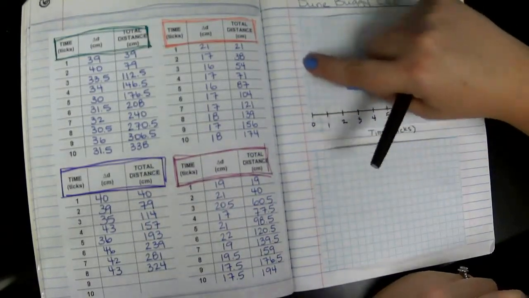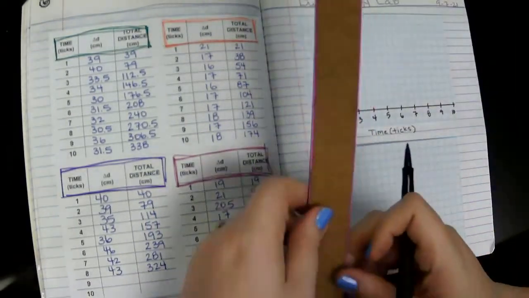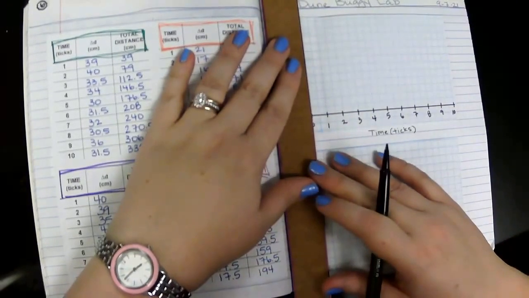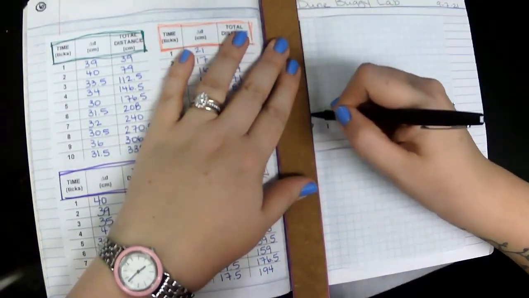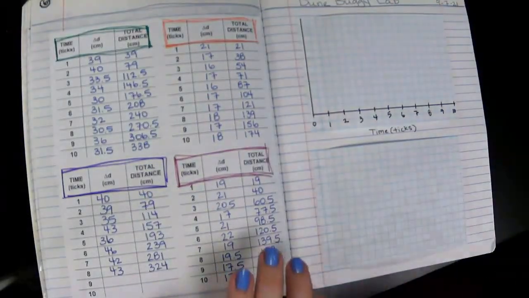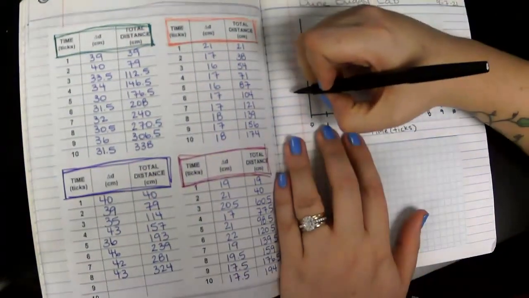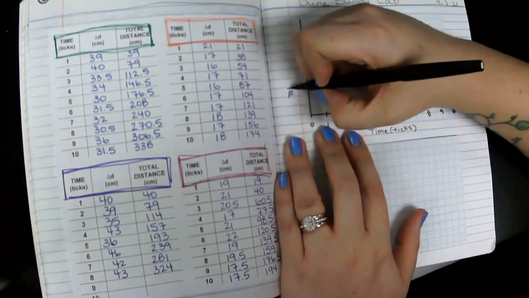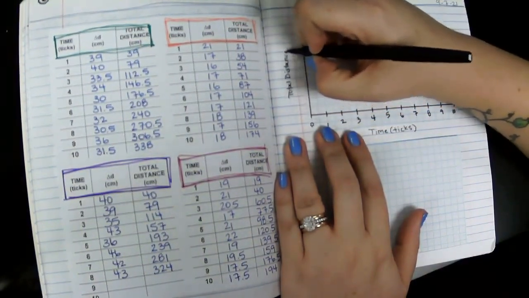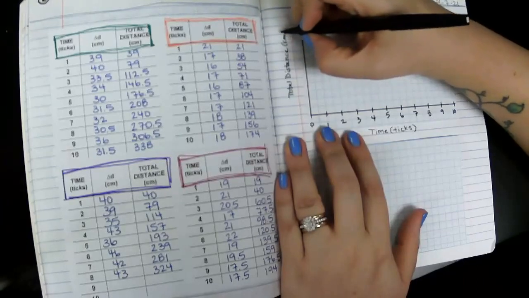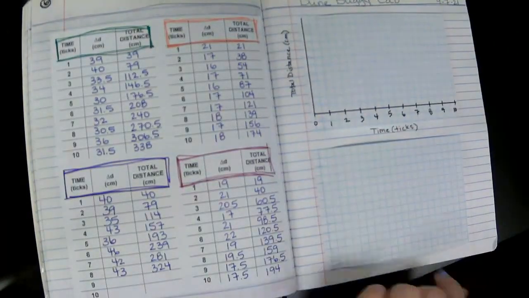Now right here where you drew in the 0, right along that line, go on and add your y-axis right there. And your y-axis is going to be total distance in centimeters. Always label your axes.